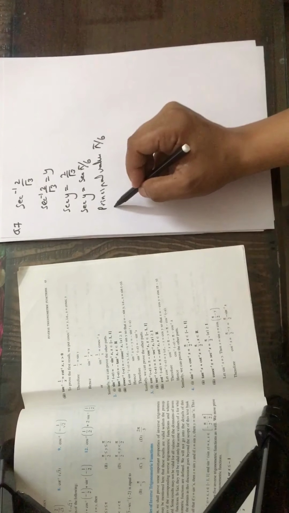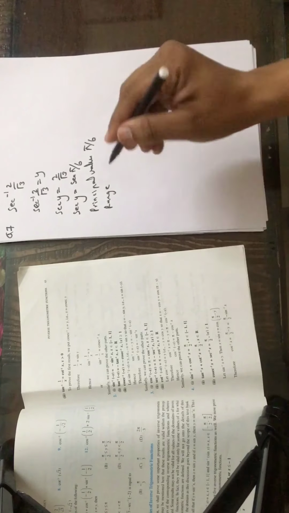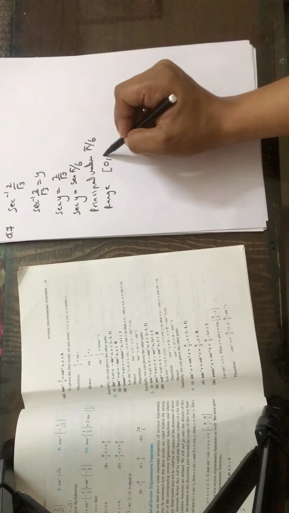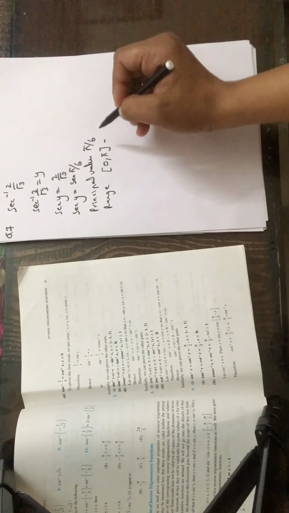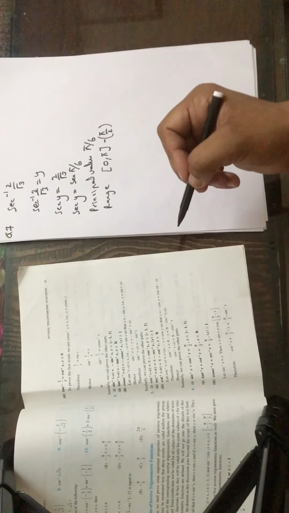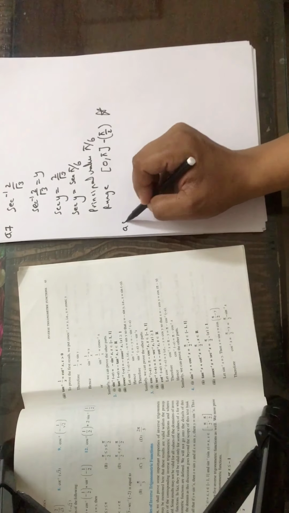Next, range. Range you must be knowing by the chart I discussed in the beginning. The range of sec was closed interval 0 and pi, and not to include this pi by 2. Got it? So let's put a star, sign of happiness. Okay, here we go ahead with the next question, question 8.